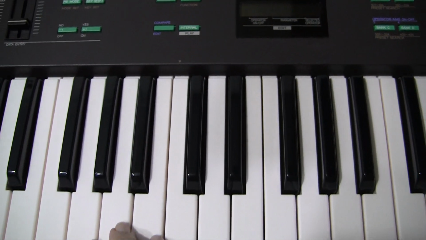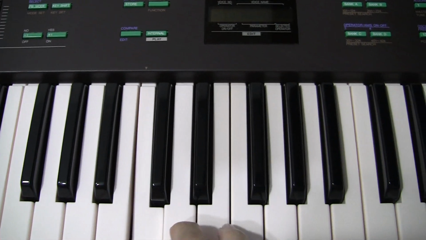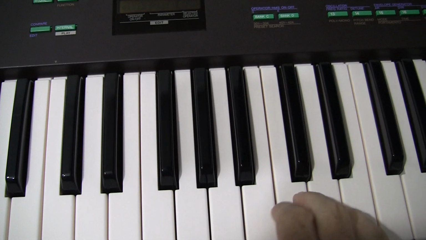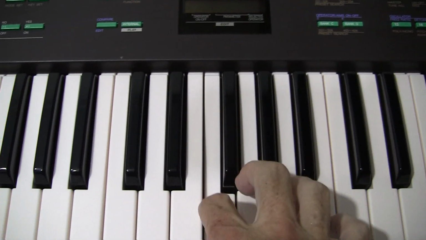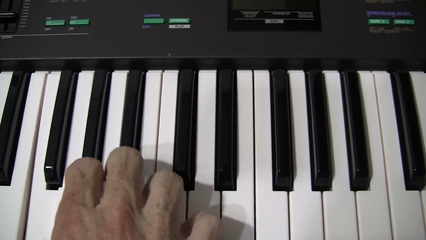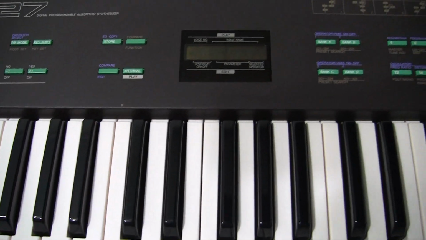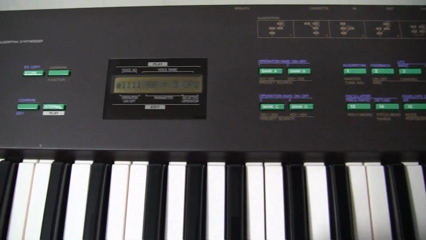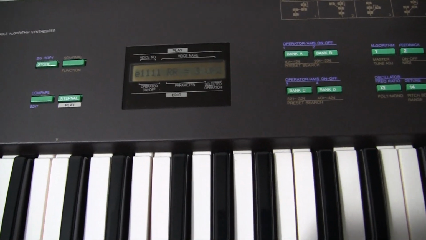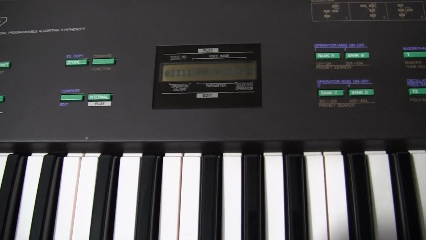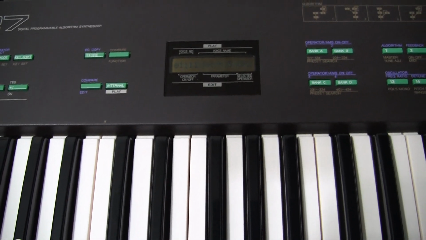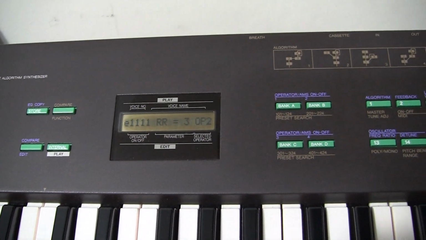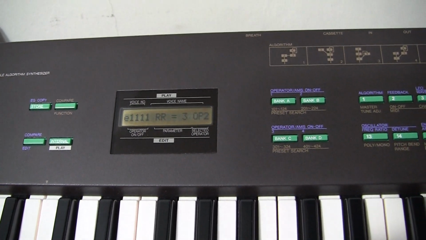So let's see how that sounds. Okay, so that sort of gives the melodic sound of the chimes bouncing together. And you can play that to suit yourself, either in chords or whatever, depending on the length of the chime.